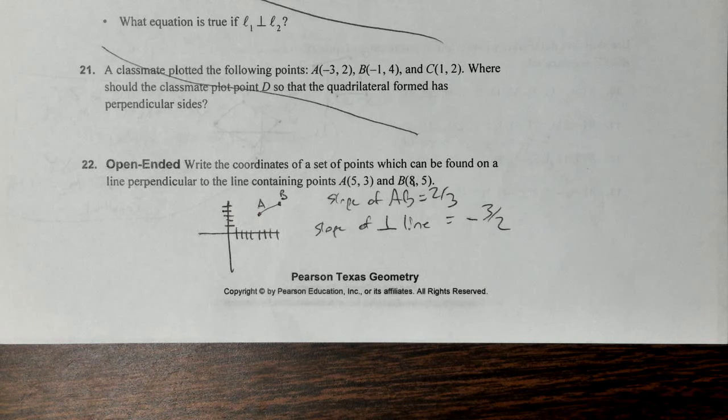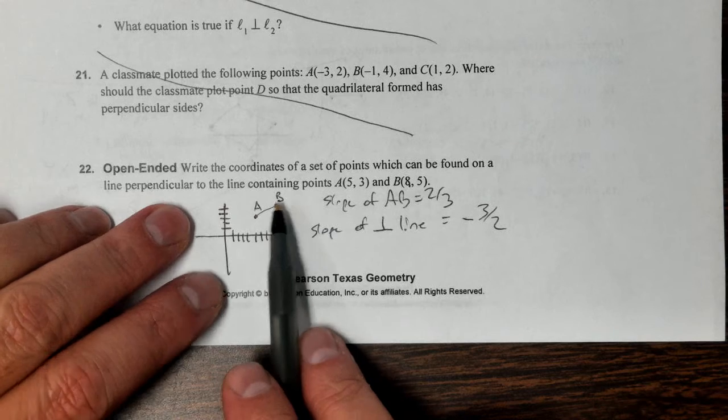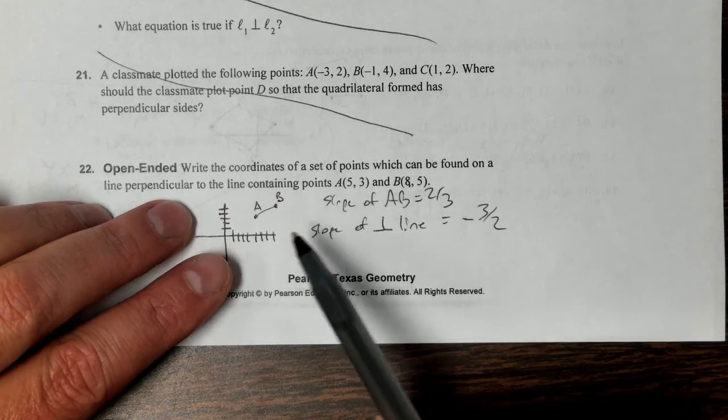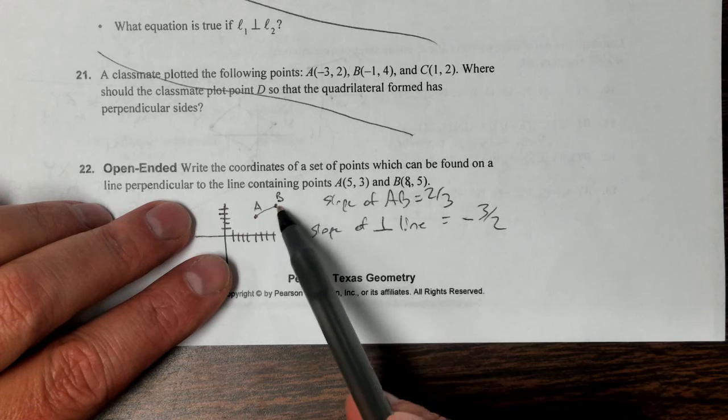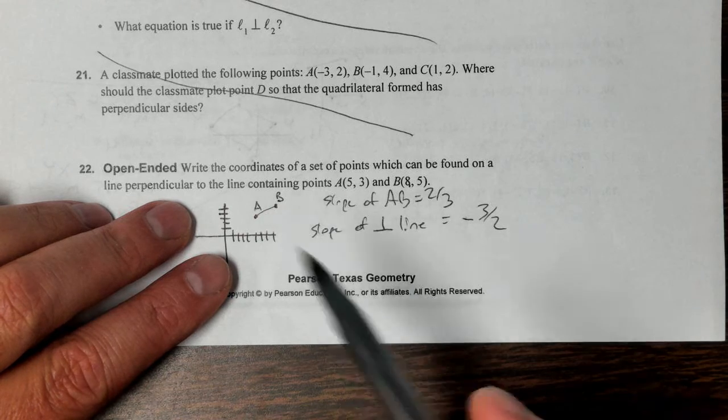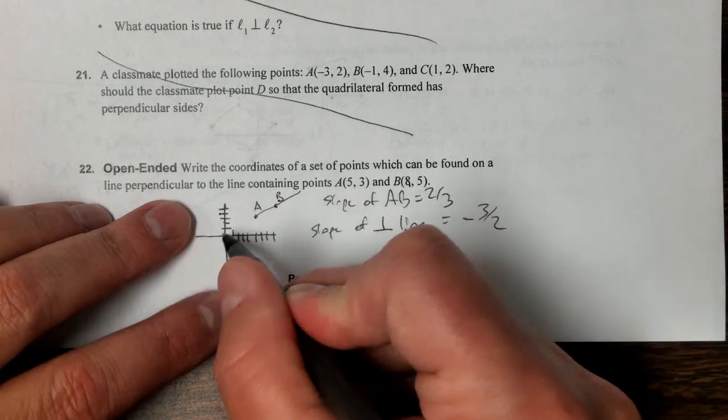And write the coordinates of a set of points which can be on a line perpendicular to that. These are two of the points, but it just continues.